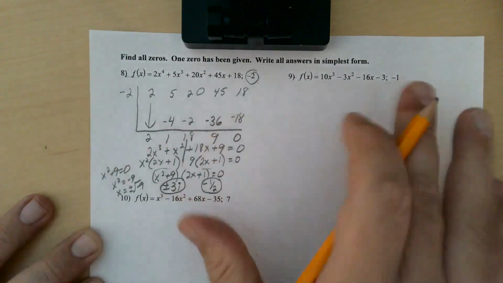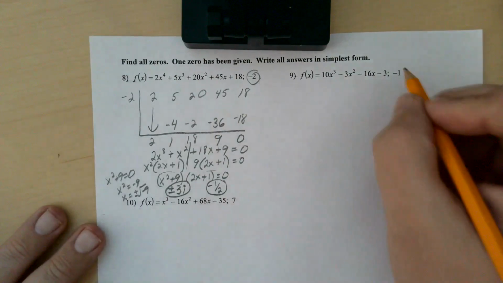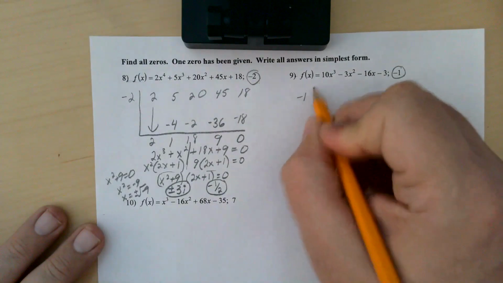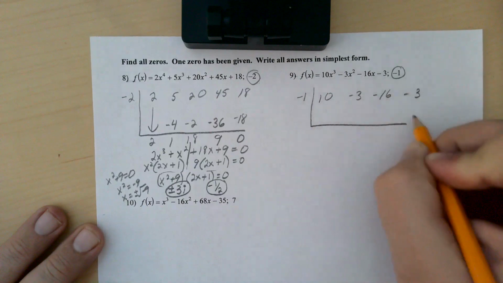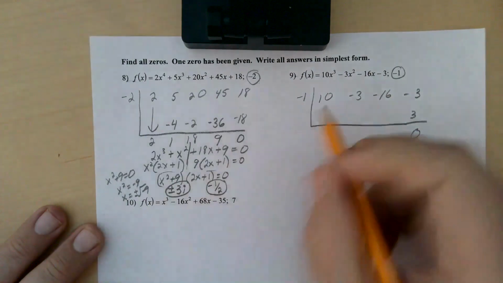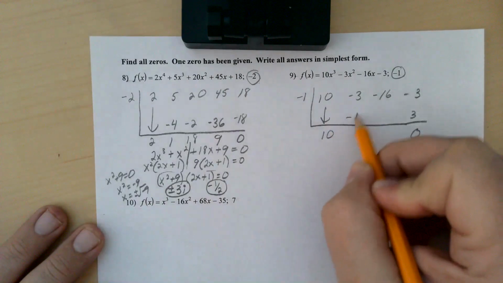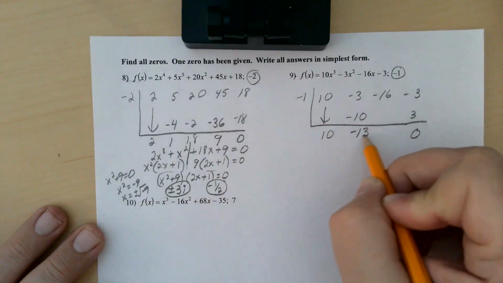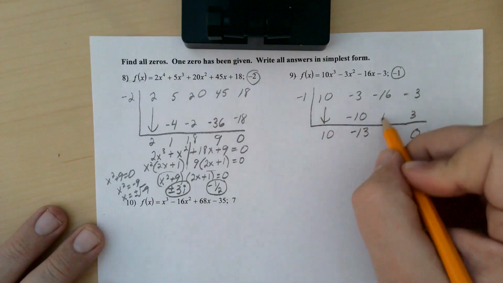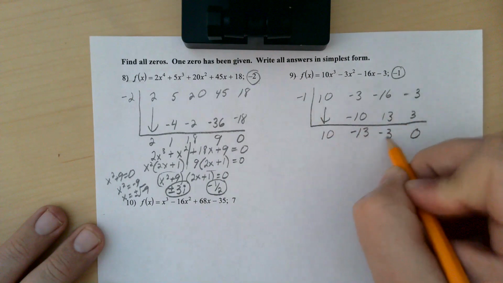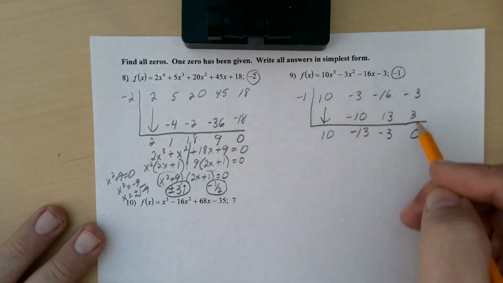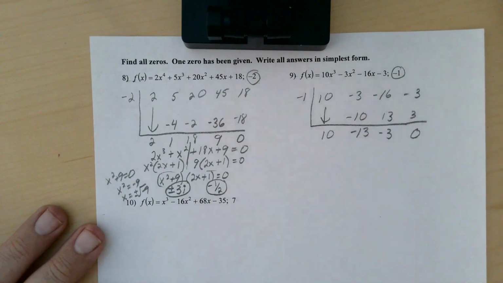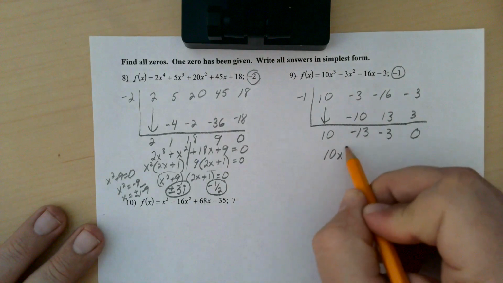Number 9, it looks like we just need to find 2 others. So I'm telling you, -1 is a 0, which means 10, -3, -16, -3 inside. We must get 0. So bring down the 10, multiply, we get -13. When we multiply, we get a +13. When we add, we get a -3. When you multiply, it works out. We will get this +3 here, which results in a remainder of 0. Okay, so then we're left with a quadratic equation.